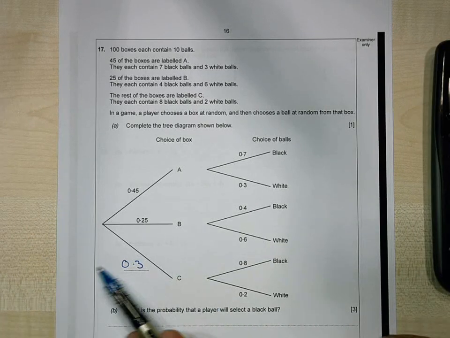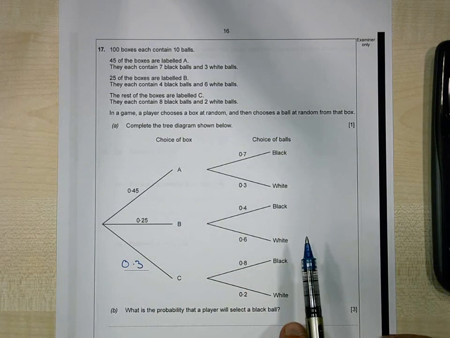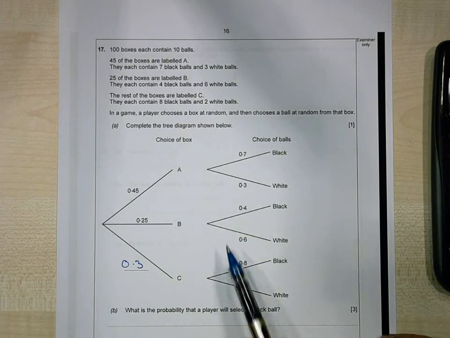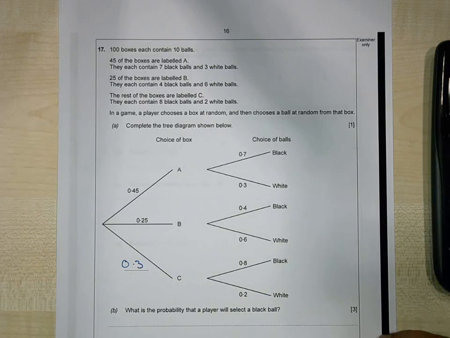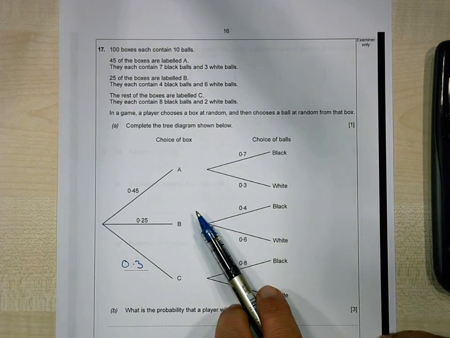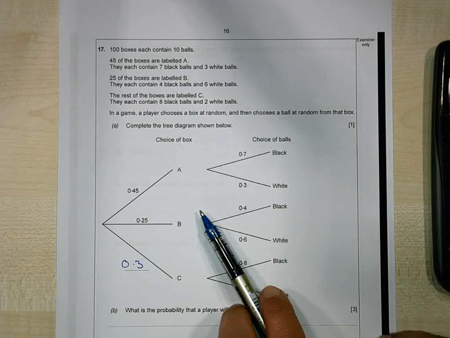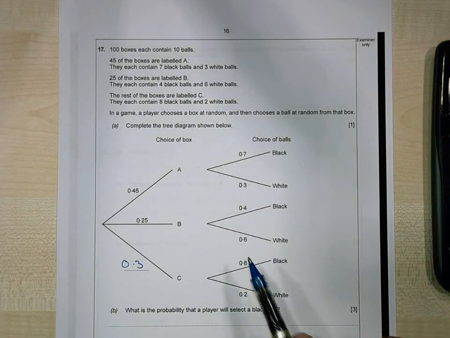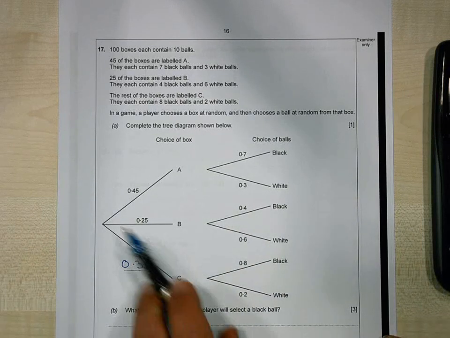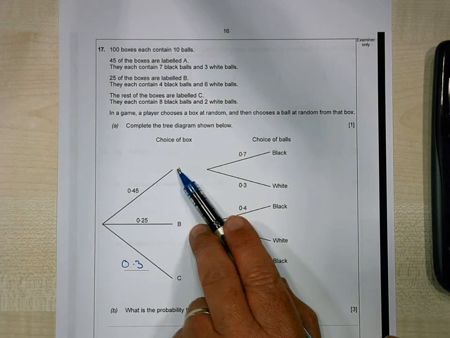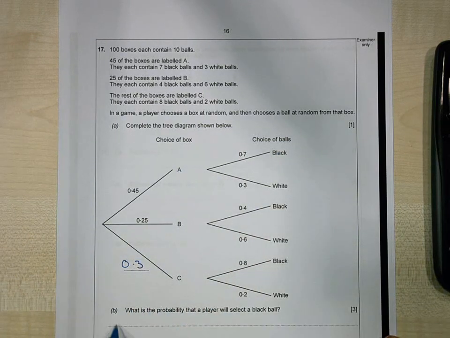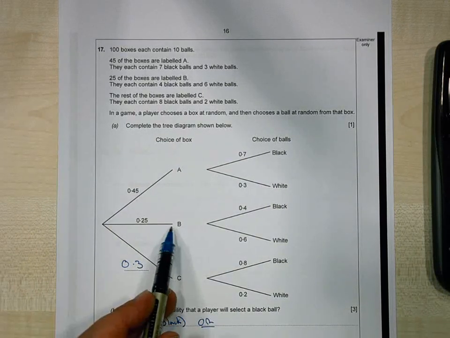When we travel along a tree diagram, we're using the words and or when it comes to probability. You need to remember that and means multiply in probability and or means you're going to add. So to get a black ball, I could be going A and black, or I could be going B and black.